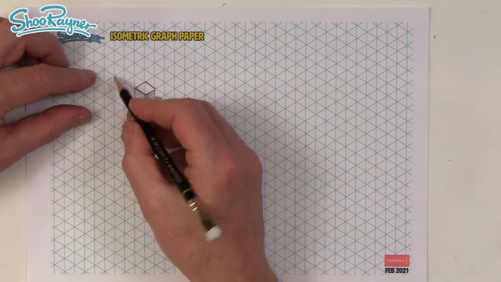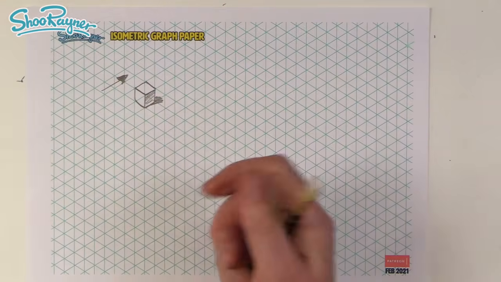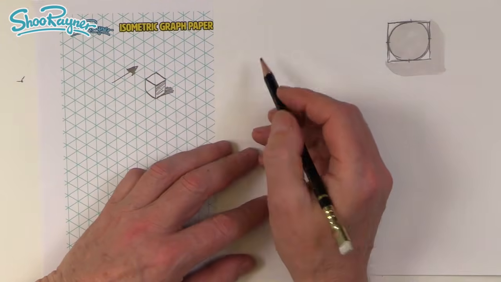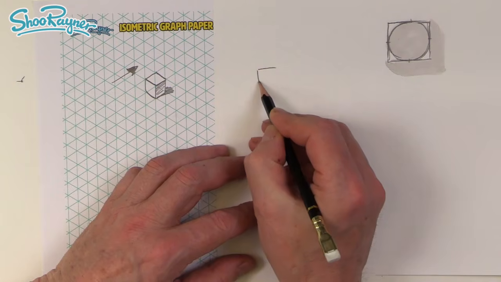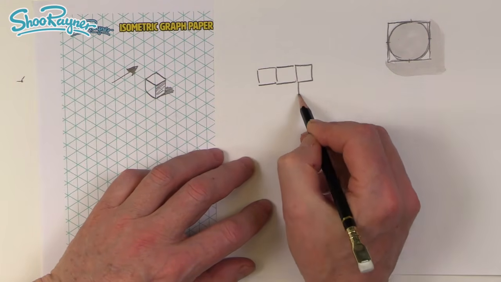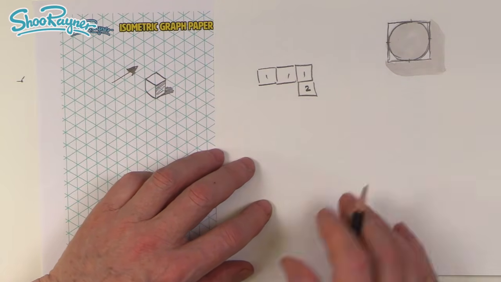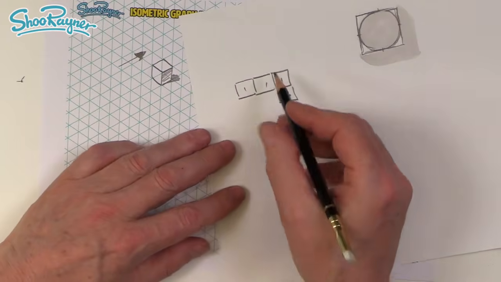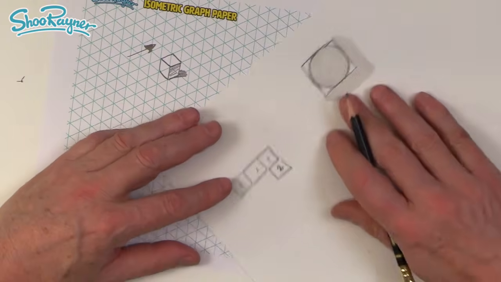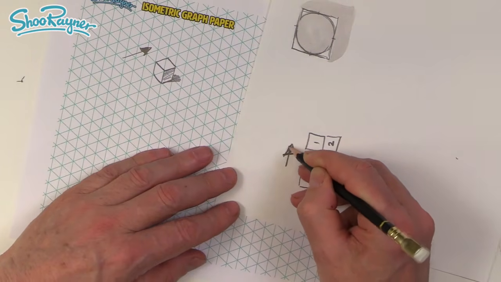So if you think of this as being north, like that, then if you are drawing a ground plan like this, say 3 across and 2 down, and say 2 up there, 1, 1, 1, let's say it's something like that. Let's say this is north here.